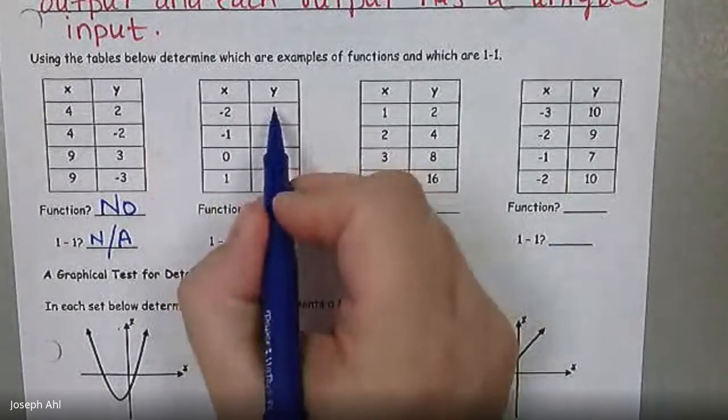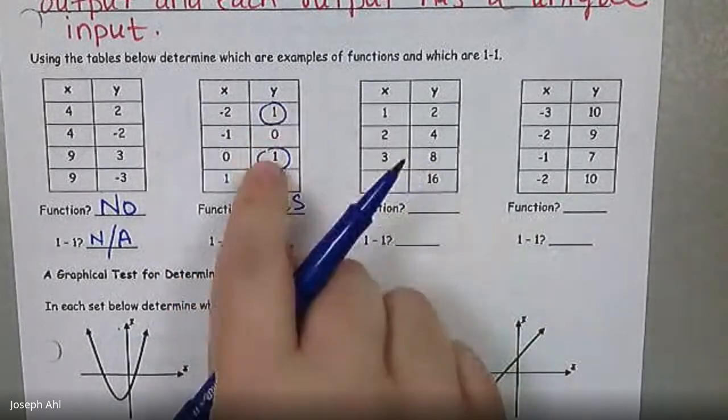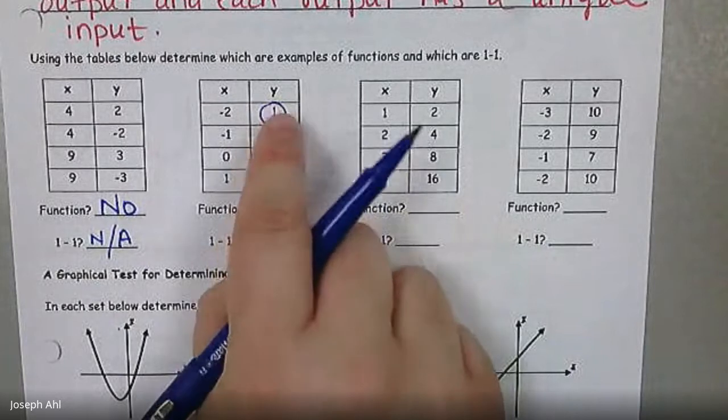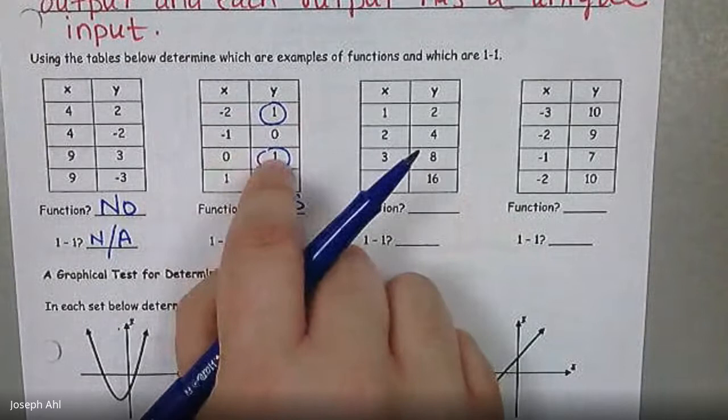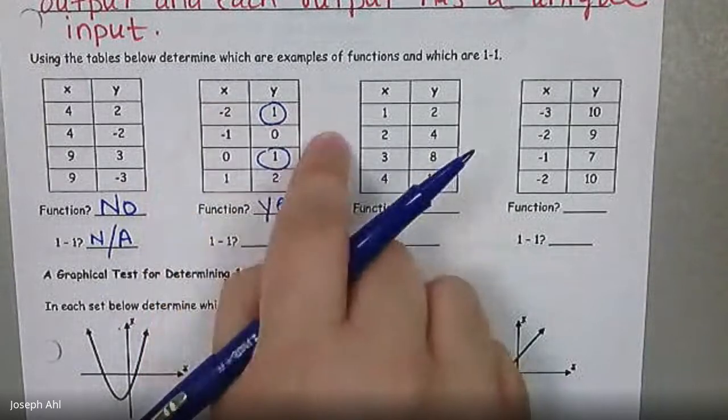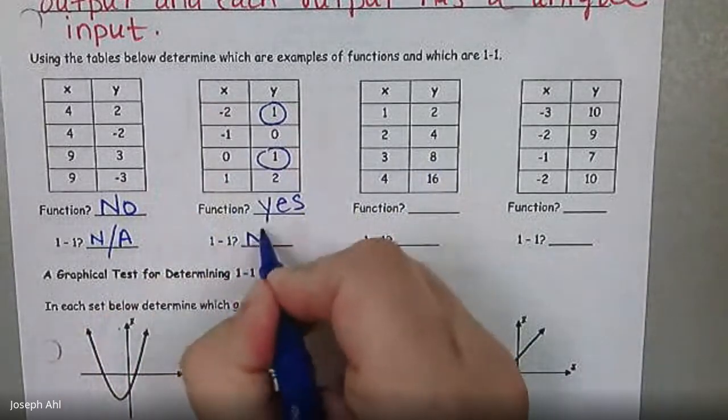And what we'll find really quickly if we analyze the y column is not quite. The output of one has two different inputs that it pairs up with. If it was a mapping example, there'd be two arrows drawn to the output of one. So I would say no, this is not one-to-one.